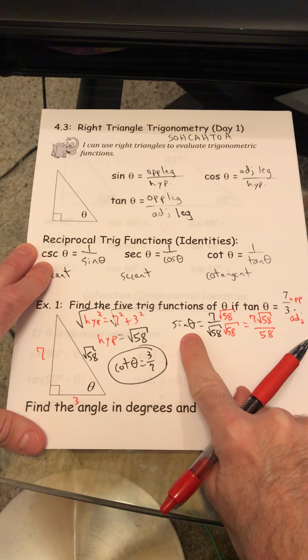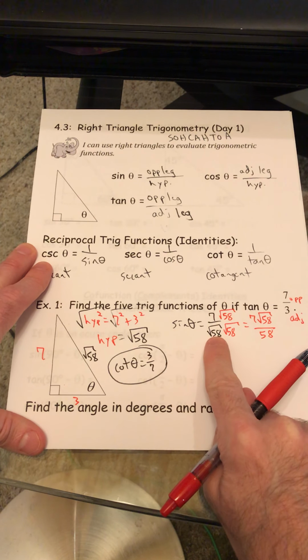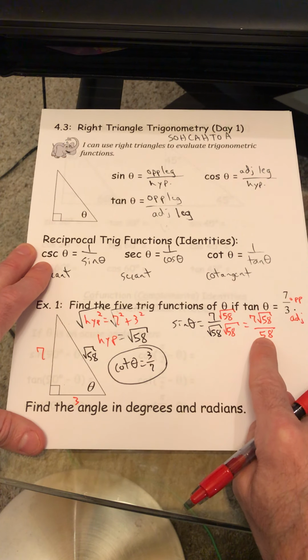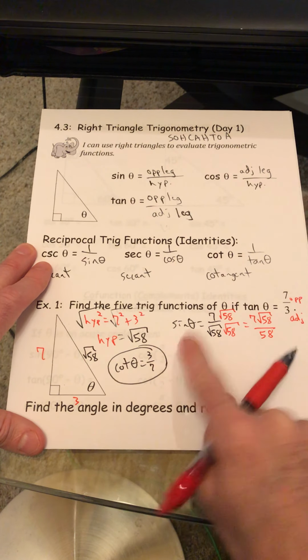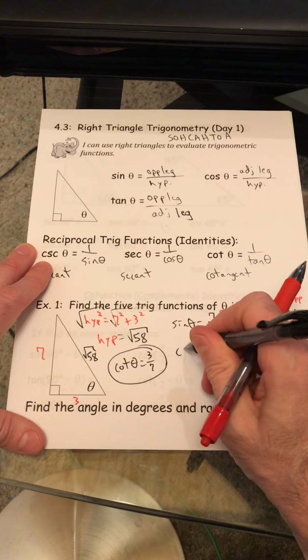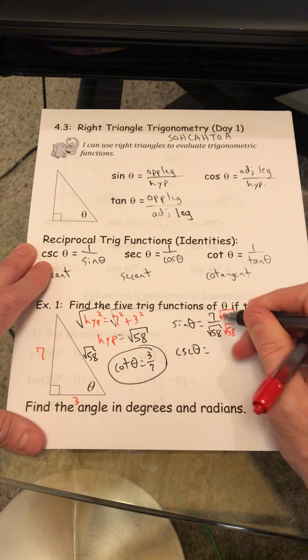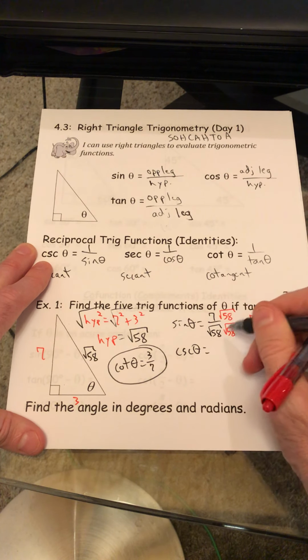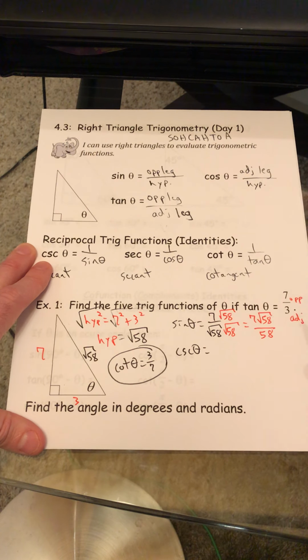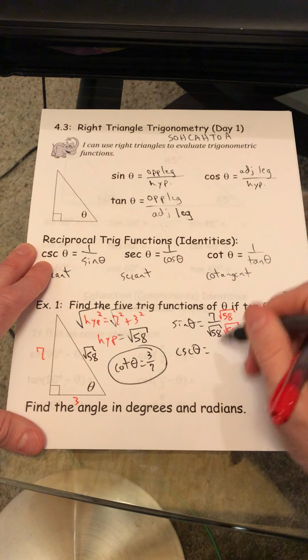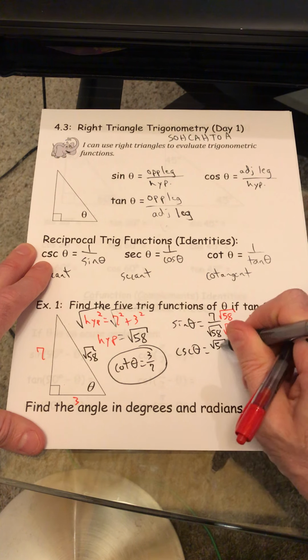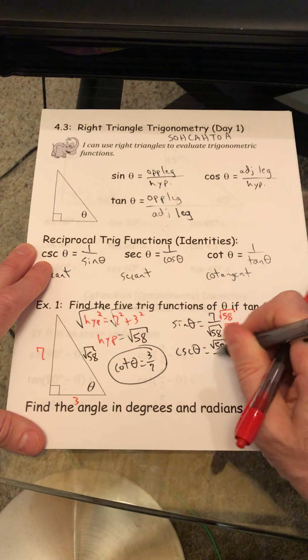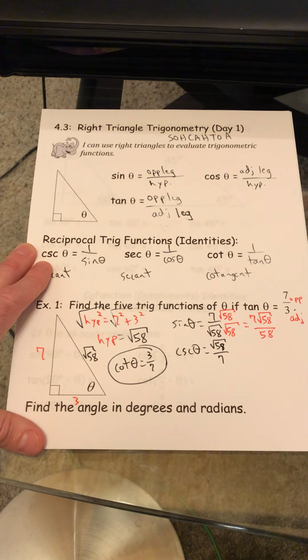From here, sine was 7 over radical 58. I always go ahead and write this down, even if you know what it's going to end up as. The reason is, if I want the reciprocal, use 7 over radical 58. Don't use the rationalized form, otherwise you create a lot more work for yourself. So cosecant is radical 58 over 7.